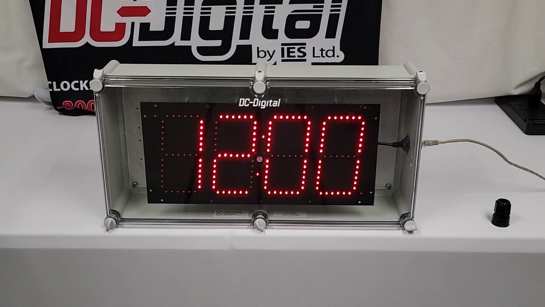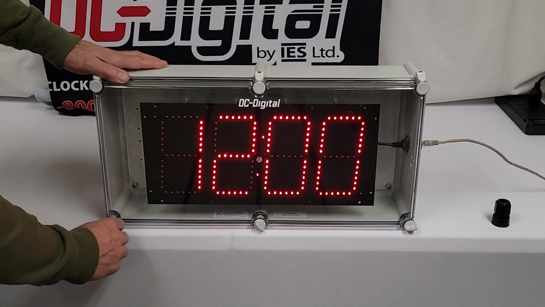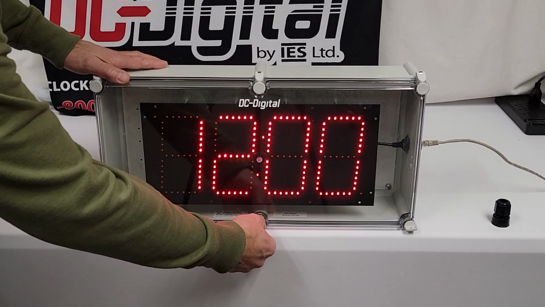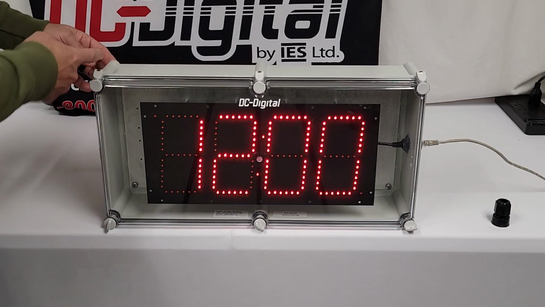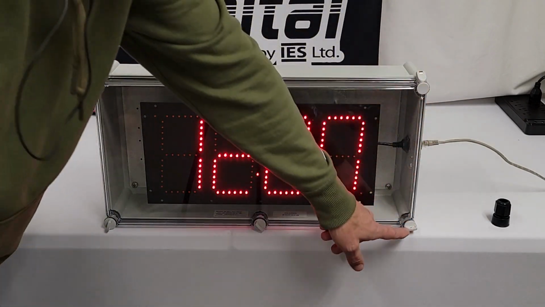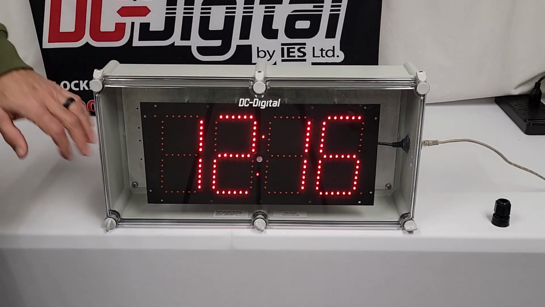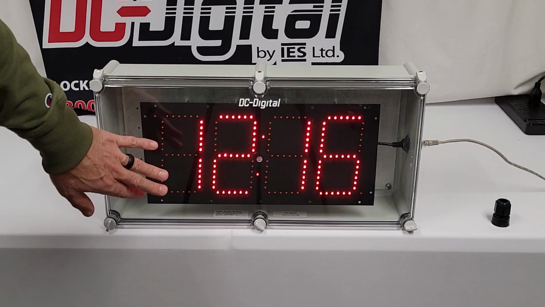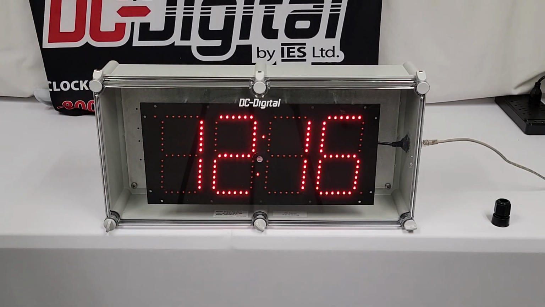To mount it, you have to loosen these screws, these thumb screws. Take those all the way out. The hinge is up. There's through hole mountings here in each one of these 6 areas where you can just mount it to the wall. As you can see, it's changed to 12:16, which is central time compared to our time here.